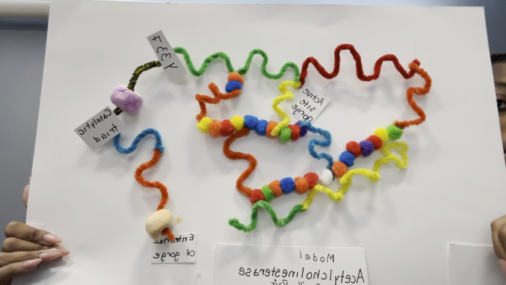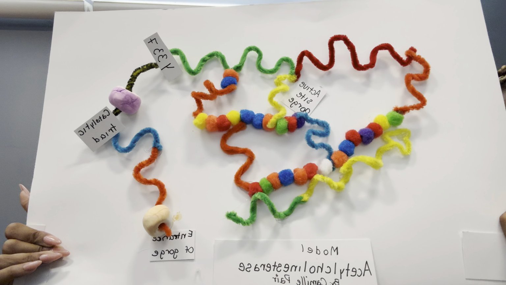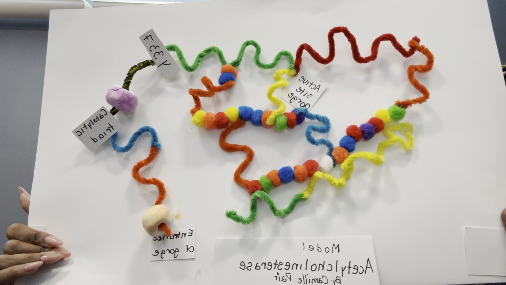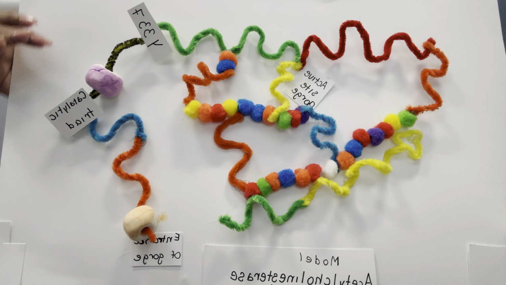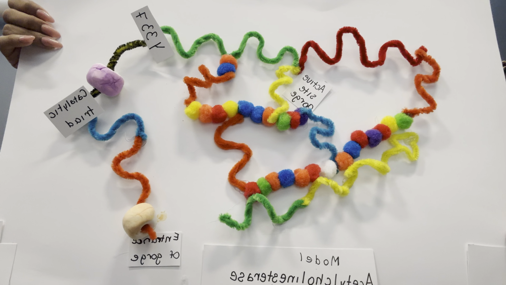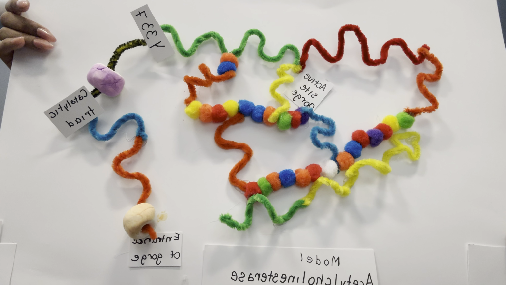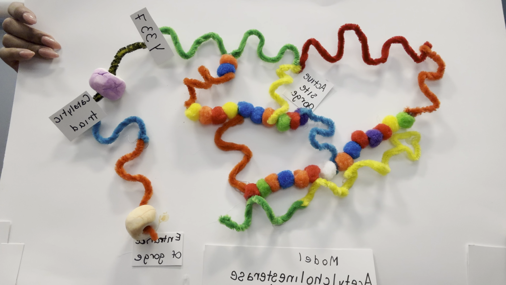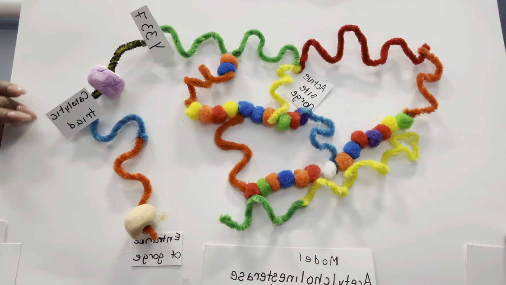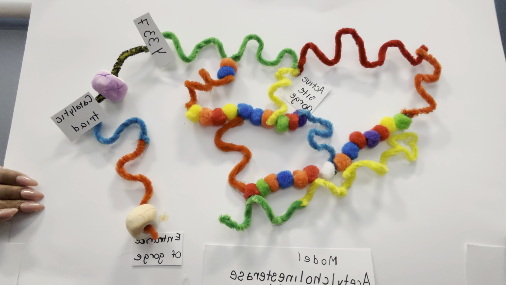So to wrap it up, acetylcholinesterase is crucial for proper nerve function. The Y337A mutation makes the enzyme less active, which can lead to excess acetylcholine and potential problems like muscle overstimulation. Thank you for watching.